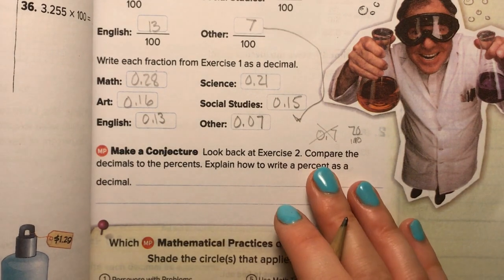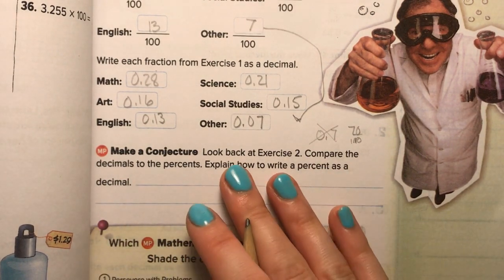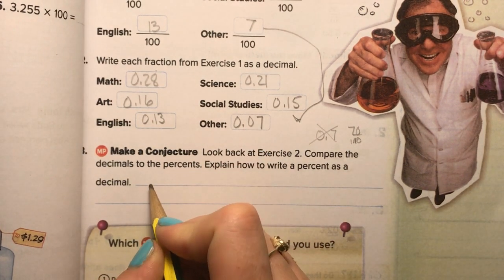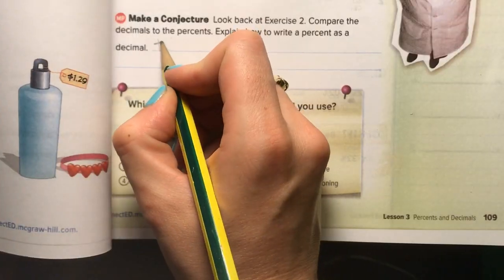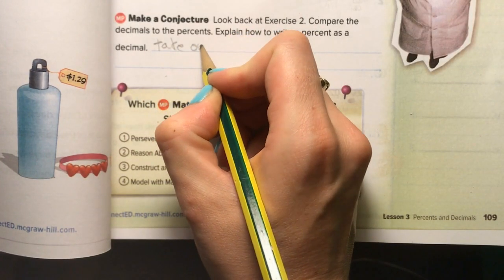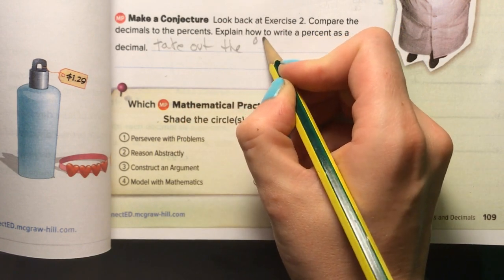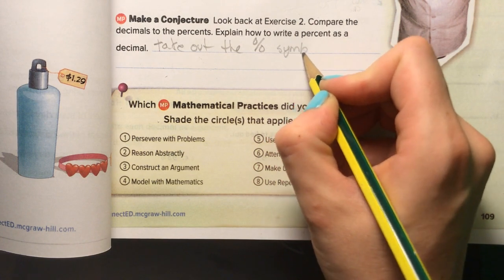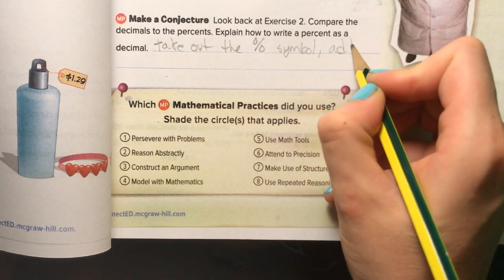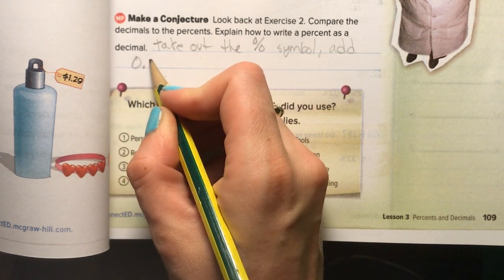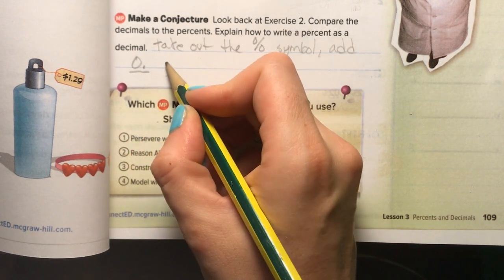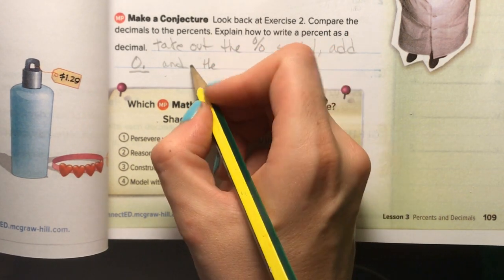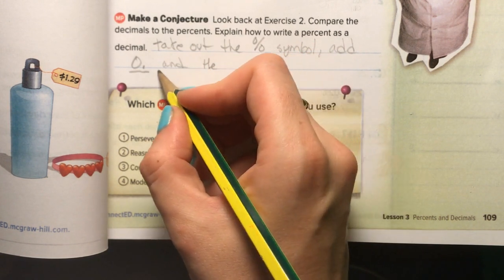So look back at exercise 2 and compare the decimals to percents. How do you write a percent as a decimal? So I'd say take out the percent symbol, add 0., and the numerator.